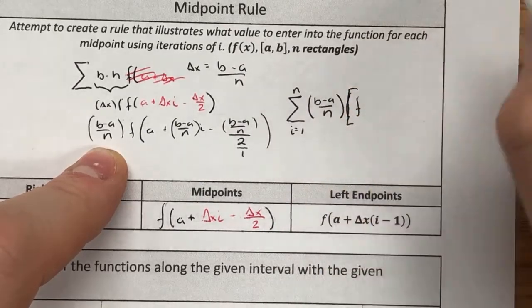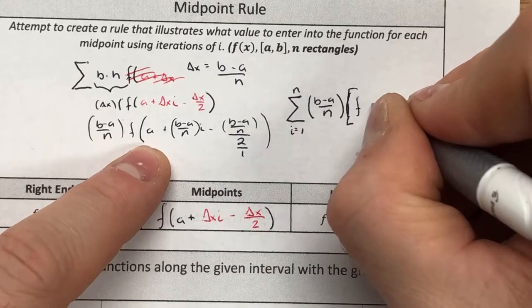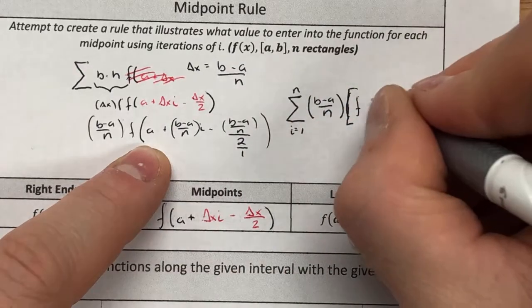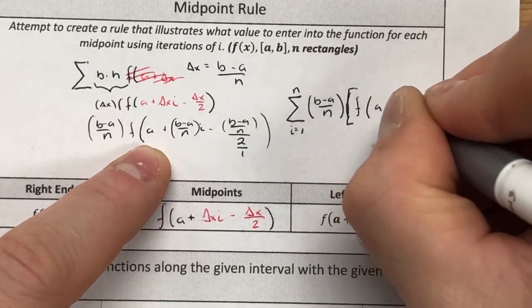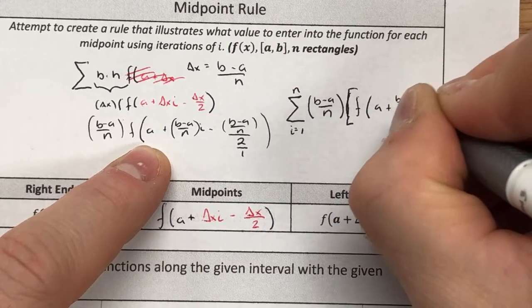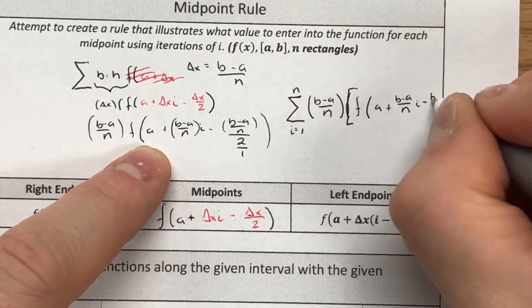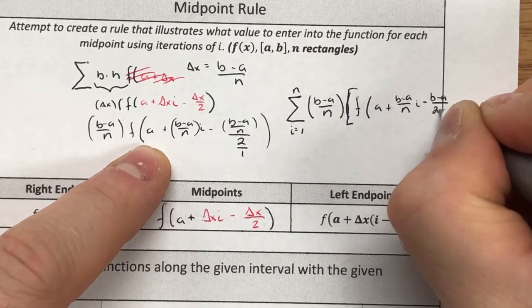I'm actually going to make this a bracket. We could actually attempt to combine these, but we're not going to. a plus b minus a over ni minus b minus a over 2n.